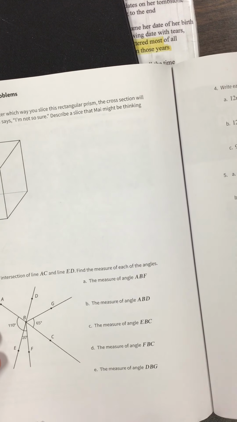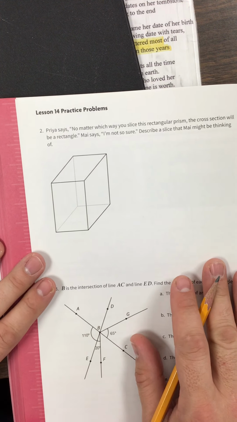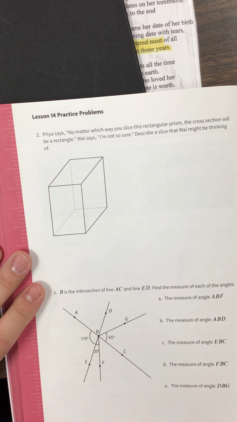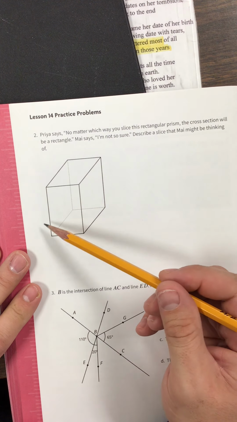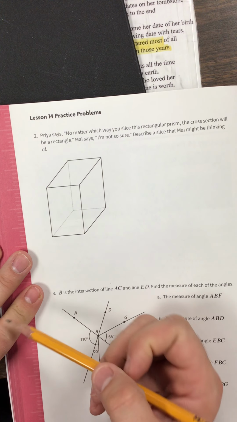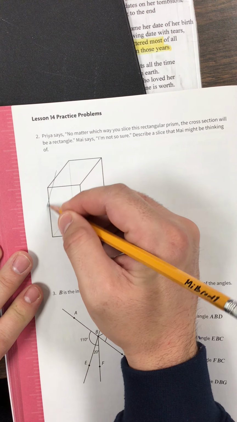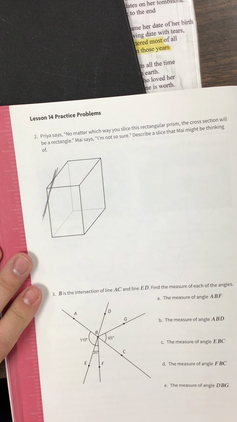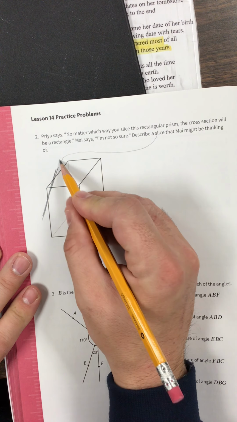Question number 2. Priya says, no matter how you slice this, the cross section will always be a rectangle. Maya says, I'm not so sure. Describe a slice that Maya might be thinking of. Okay, yes, if you cut it horizontally or vertically, you will always get a rectangle. But if you slice at a different angle, you would actually end up with a triangle.